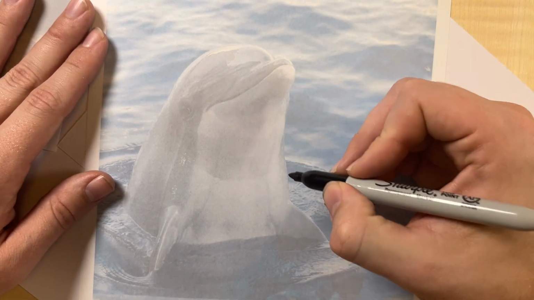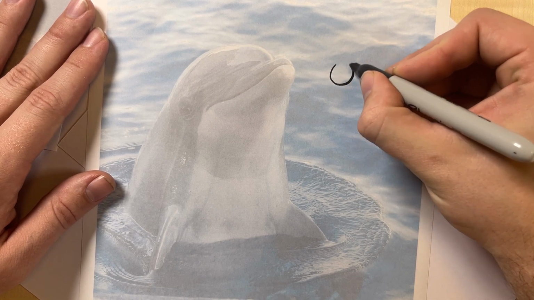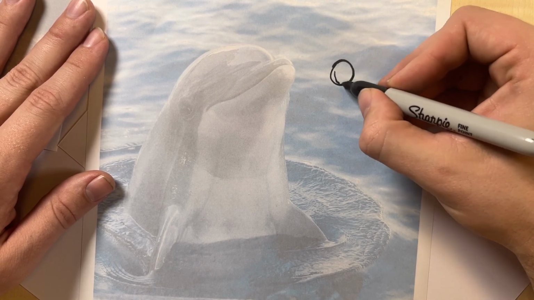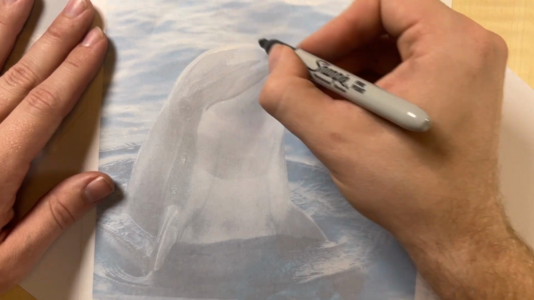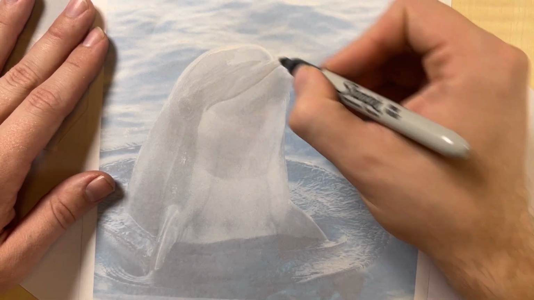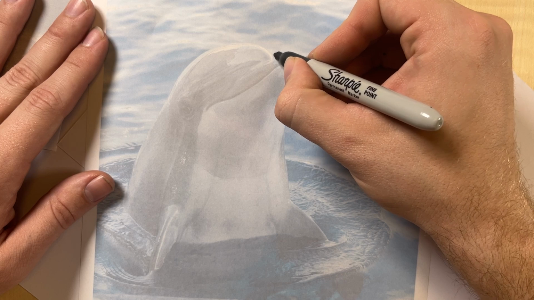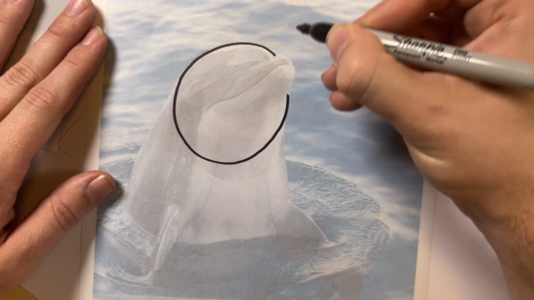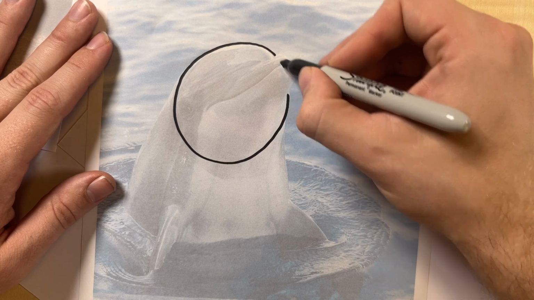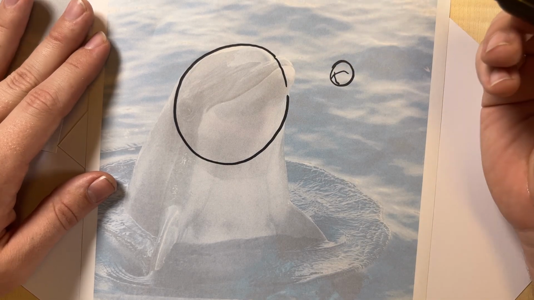Again, as we draw a sphere, it's essentially just a circle, because unless you use value, you don't really maybe see the curvature of that shape. And so let's start with a sphere over his head. I know it's going to go behind his nose, but that sphere is going to connect there.